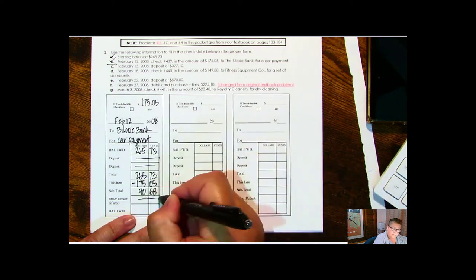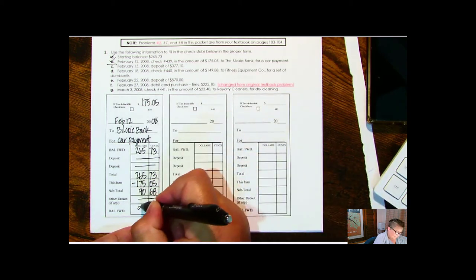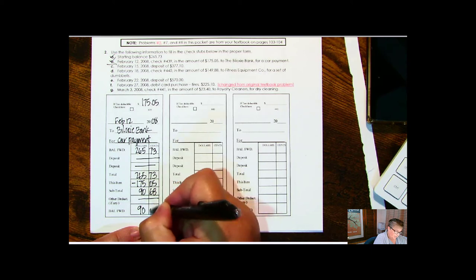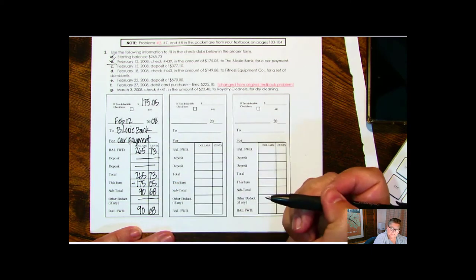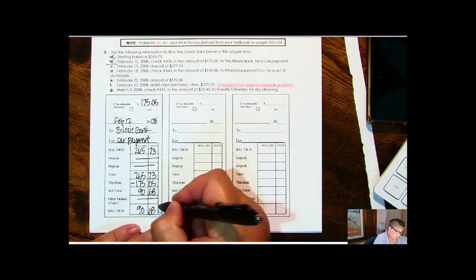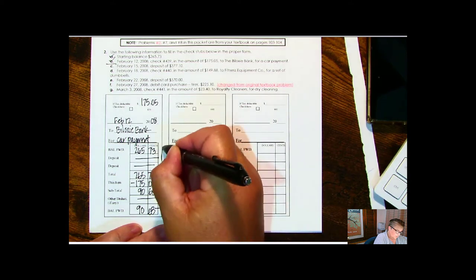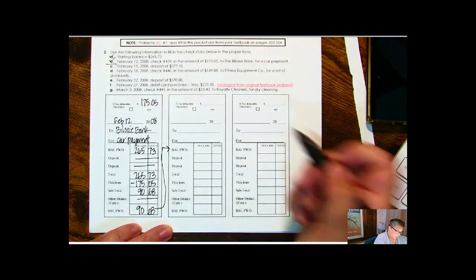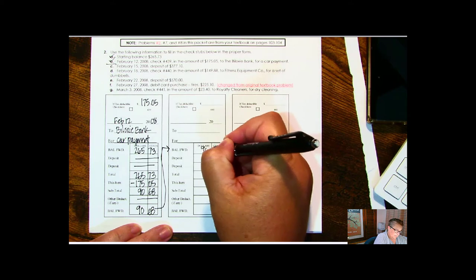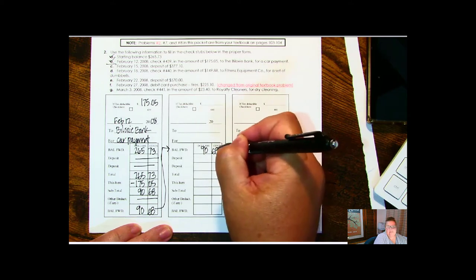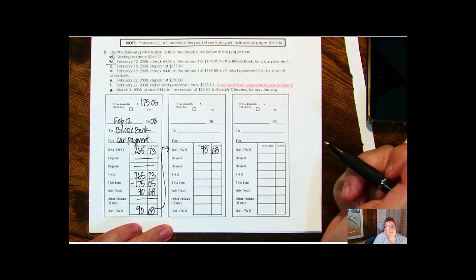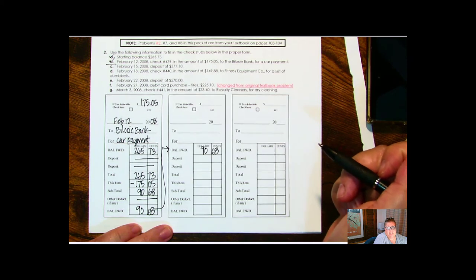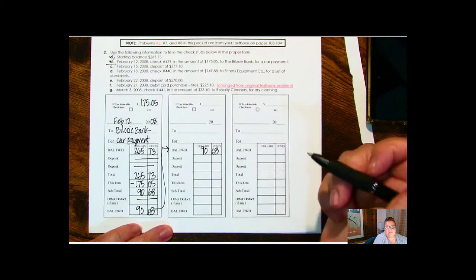There were no other deductions, so my balance after that first check is $90.68. This balance goes into the balance forward of the next check stub, $90.68. That's the only thing that gets carried on to the second check stub.